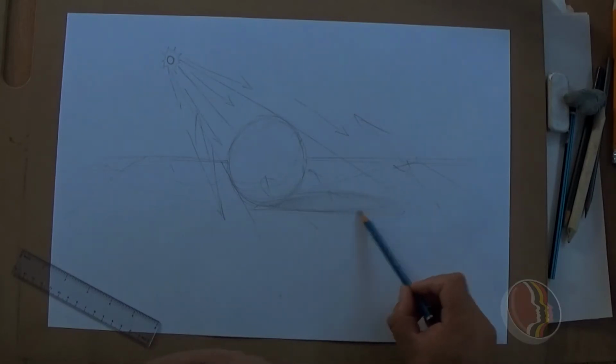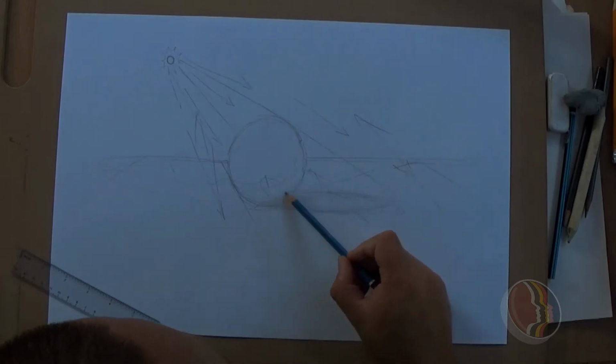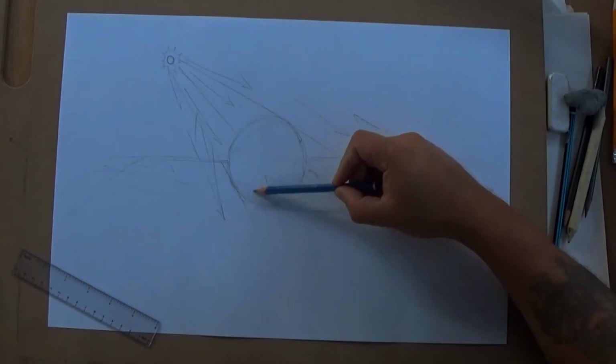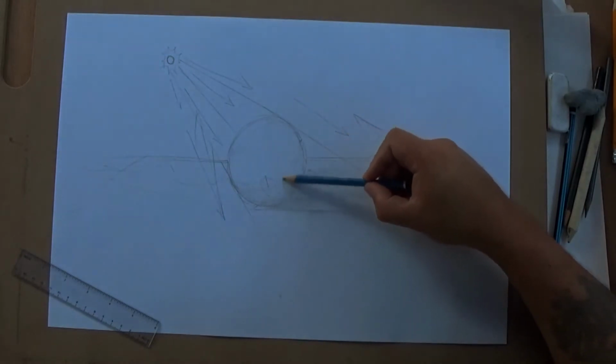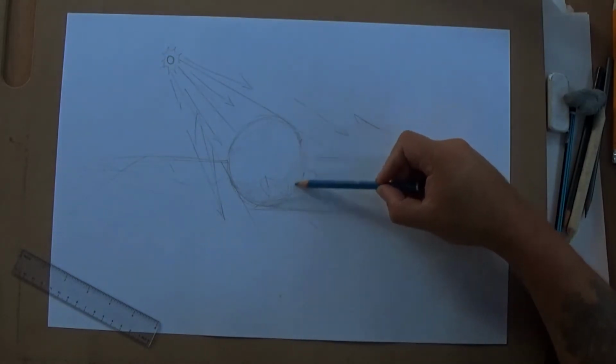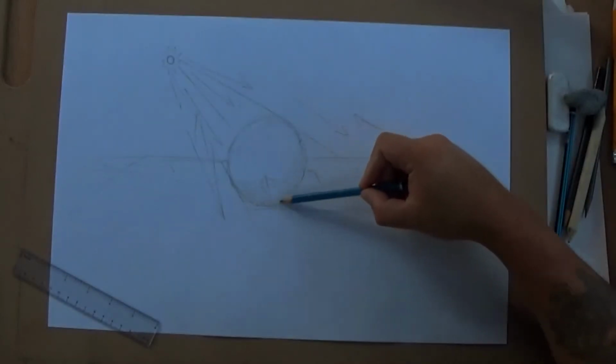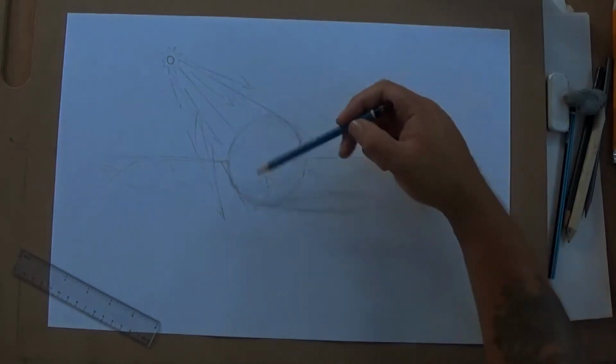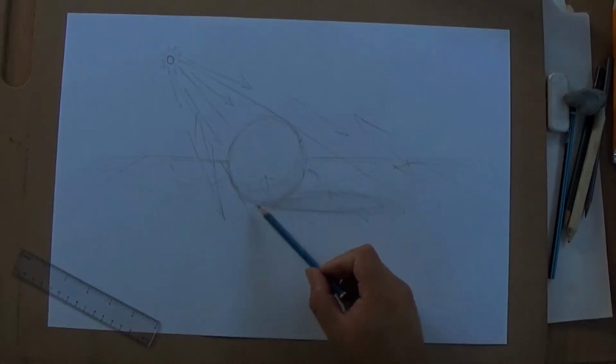You can get darker as you go. And the bottom over here is always going to be the darkest, the farthest away from the sun.